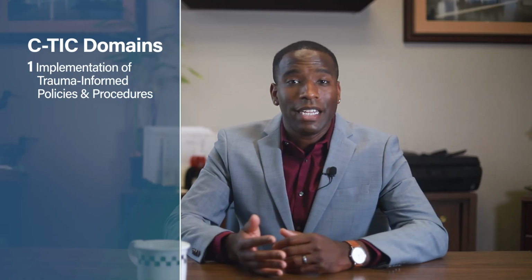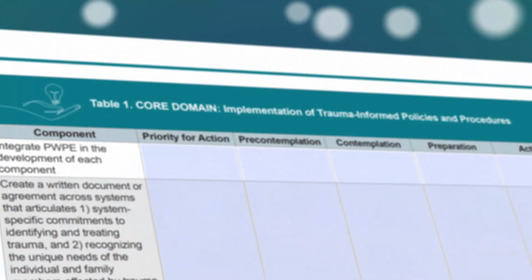The Collaborative Trauma-Informed Care tool is organized across 5 domains. 1. Implementation of trauma-informed policies and procedures. 2. Building a trauma-informed workforce. 3. Supporting relationships with families. 4. Fostering trauma-informed services. 5. Creating safe and respectful service environments. As you can see, each domain has its own specific table consisting of multiple components that comprise a trauma-informed response.